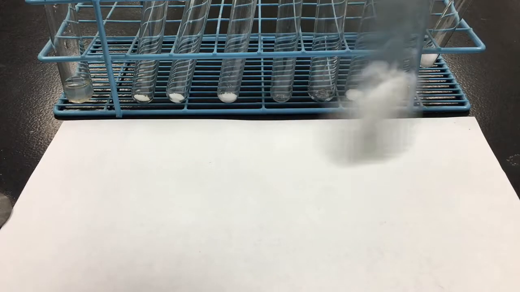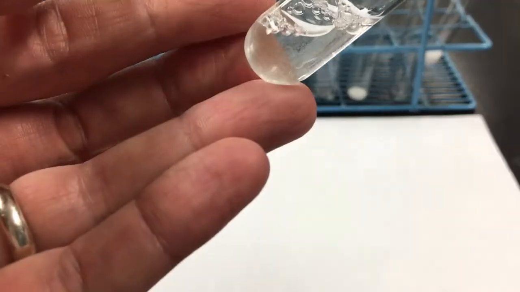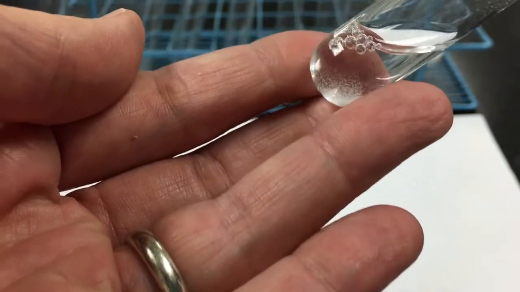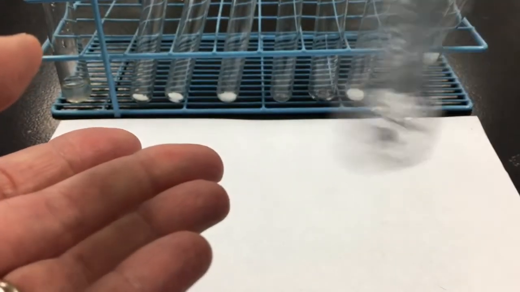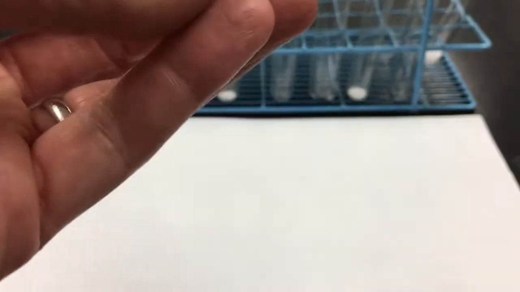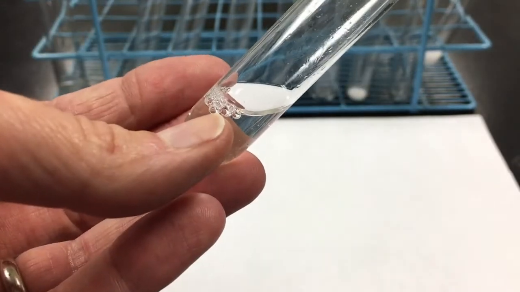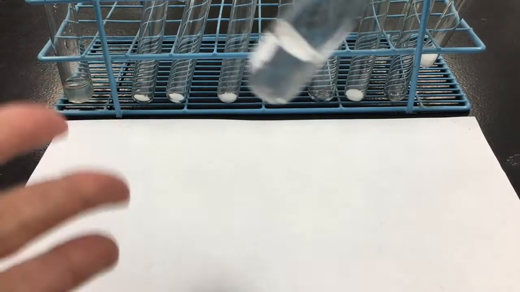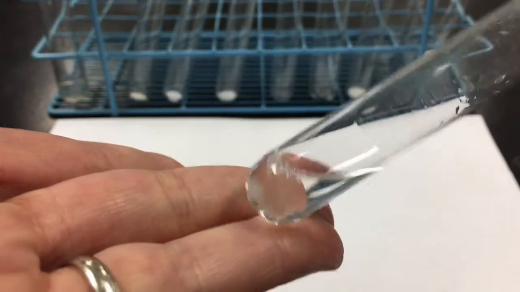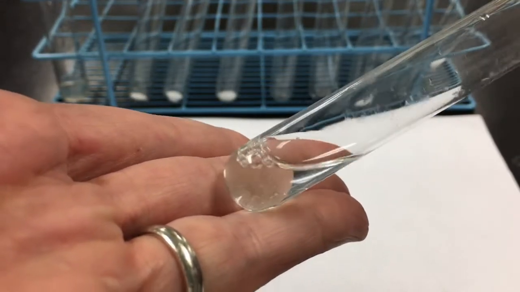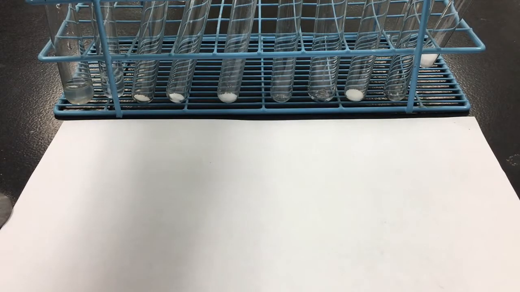And shaking it up. I still see some solid there at the bottom. I feel like there's less solid than there was before. I don't feel any temperature difference, and I'm not seeing or hearing any bubbling. I'm not smelling any changes. It looks like after that second shake that there is no solid left at the bottom anymore. So again, this looks like a clear, colorless liquid like the liquid 1 that I added to it.